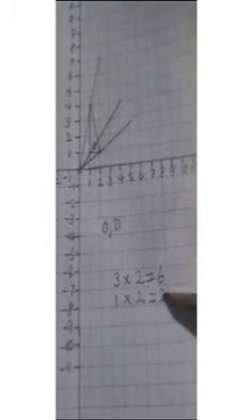Now that we've multiplied the sides, this side has 3 boxes, 1, 2, 3. So we would multiply 3 by 2, which gives us 6. And this side has 1. So we multiply 2 by 1 to give us 2. Now with these answers, it makes it a little easier for us to draw our new shape.